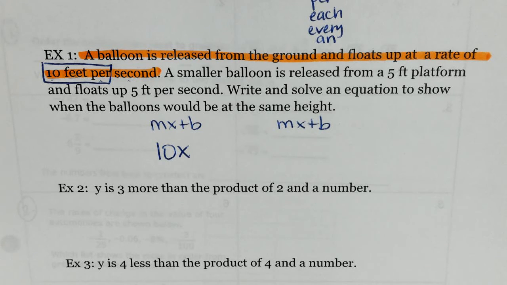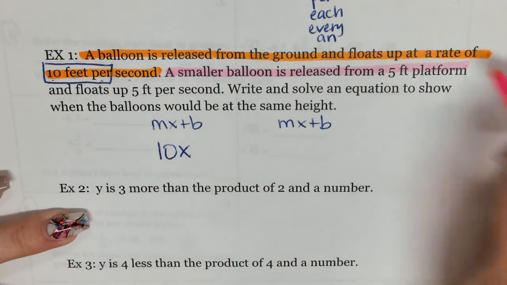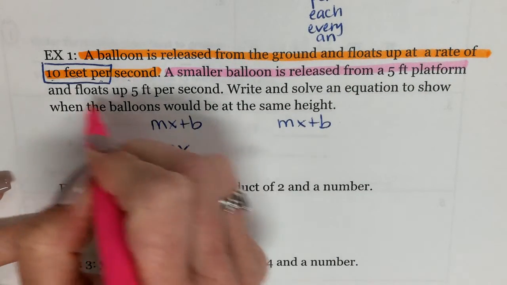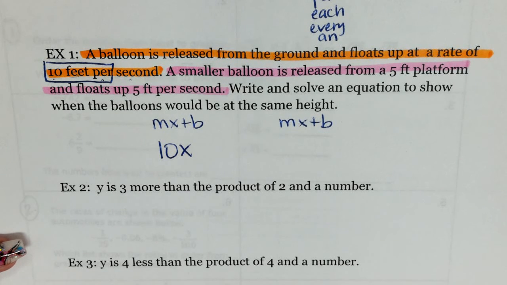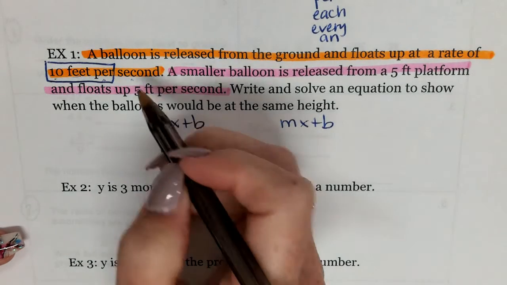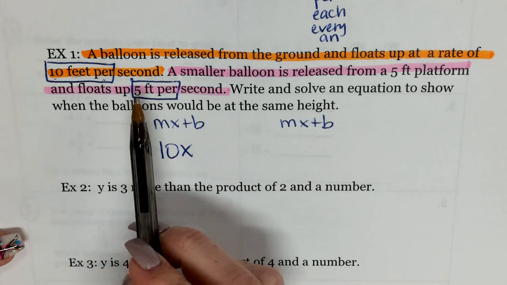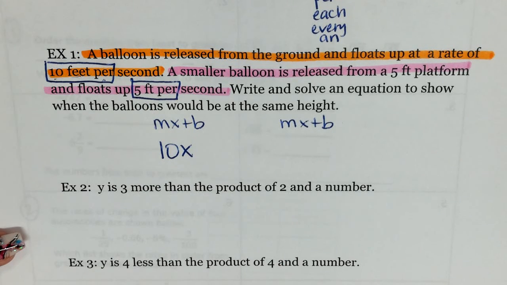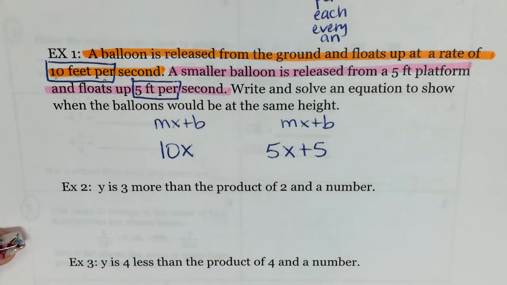Now we're going to talk about another balloon. This one's smaller, and it is released from a 5-foot platform and floats up 5 feet per second. So basically it's like I'm standing on the table and I'm holding a balloon. What's my starting point? Am I at the ground anymore? No. I'm starting at 5 feet in the air, and it's floating up how much? 5 feet per second. So this 5 gets the x. They ended up being the same number, but this 5 gets the x. So 5x plus 5.